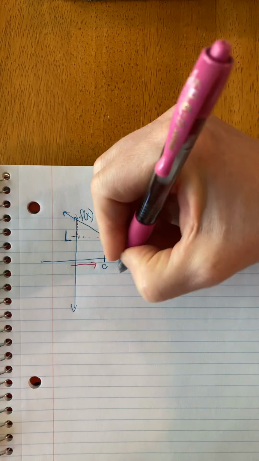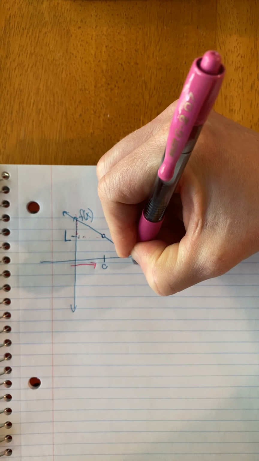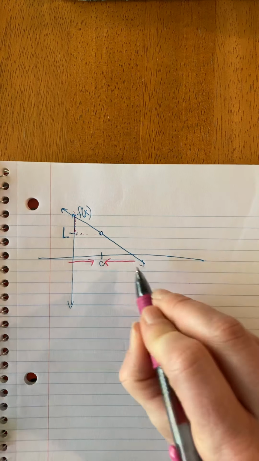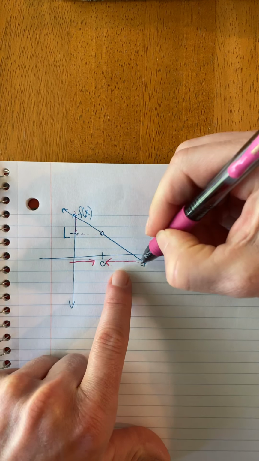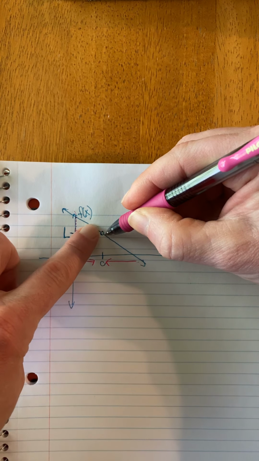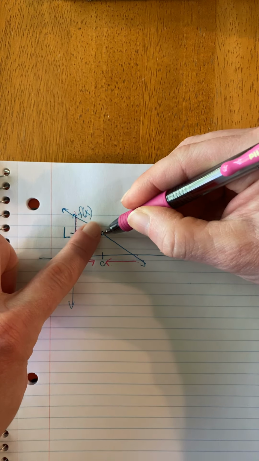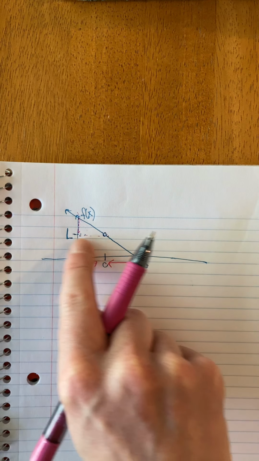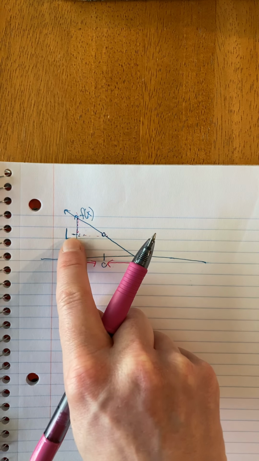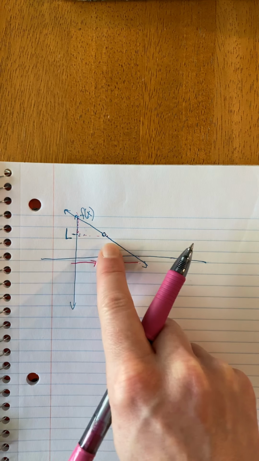But also, if I started to approach this specific x value from the other side, coming in this way, here's my function, it also approaches that same value. So from both sides, it is approaching that same y value of L. Maybe that's an 8, maybe that's a 10, I don't know.